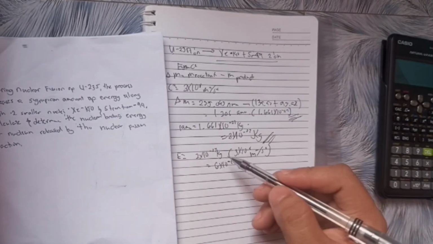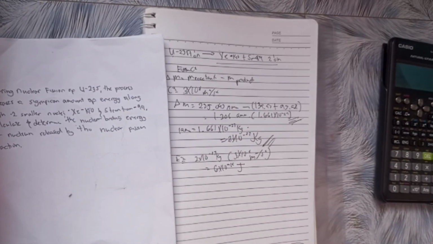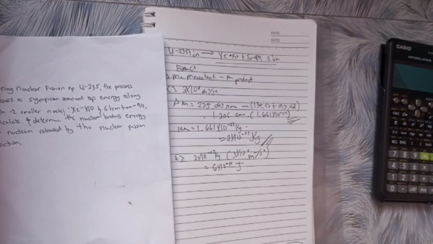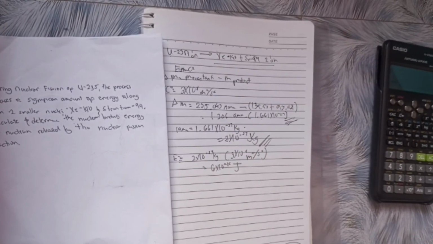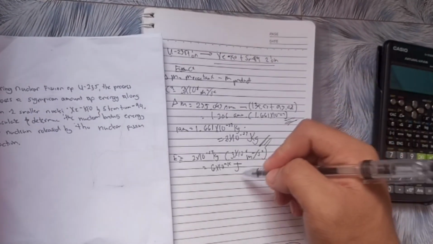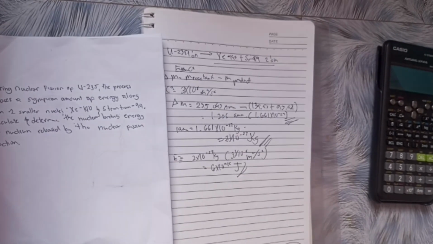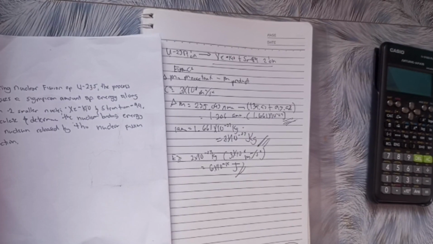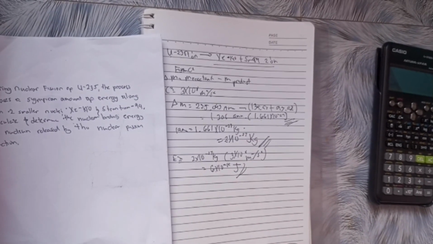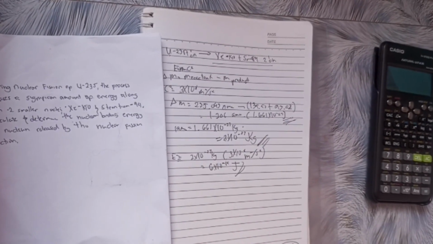I-input na natin yung mga value nating nakuha para makuha yung nuclear binding energy natin. So, 2 times 10 raised to negative 27 multiply the c squared or the 3 times 10 raised to 8 meters squared per second squared. Ang makukuha natin doon is 6 times 10 raised to negative 19 joules. Naka-joules na siya kasi kilogram times meter squared per second squared is equivalent to joule. So, ayan. Meron na tayong nuclear binding energy.